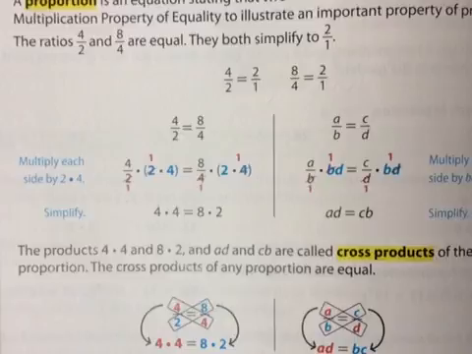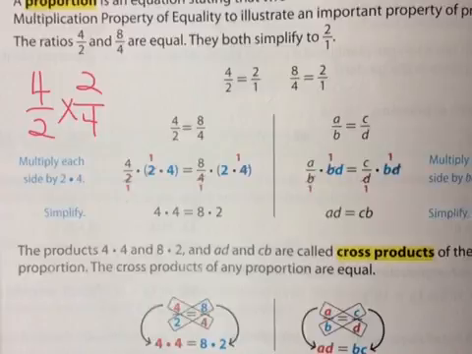Here we see the steps they want to show you. So we have 4 over 2 is the same as 8 over 4, right? They want us to multiply each side by 2 over 4, which is the multiplicative inverse of our first ratio, 4 over 2. And if we multiply, you can see that we can cross-reference the 2 and the 2. Here's what they mean by it.